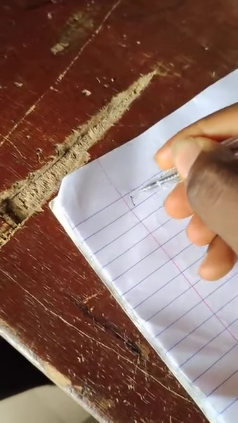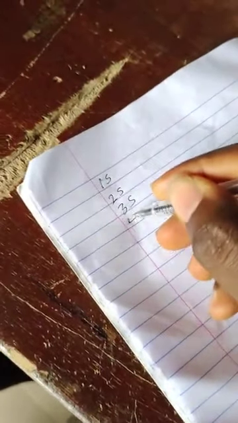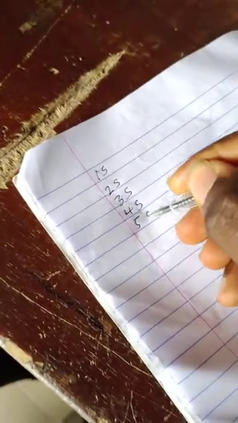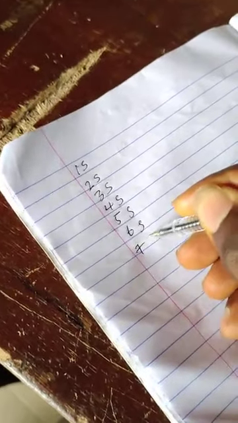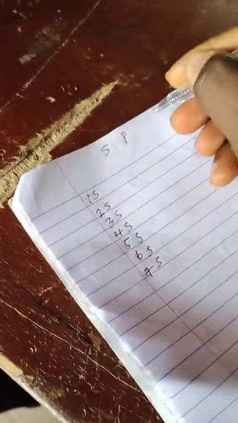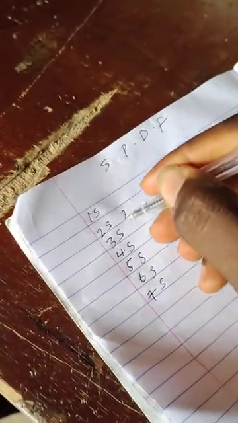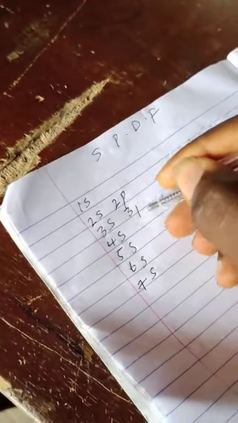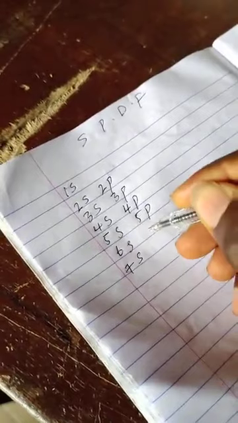Now, the first thing you do is write 1s, 2s, 3s, 4s, 5s, 6s, 7s. If you have done that, then you come to the P column, because it is S.P.D.F. So you start with 2p, 3p, 4p, 5p, and 6p. So you stop there.